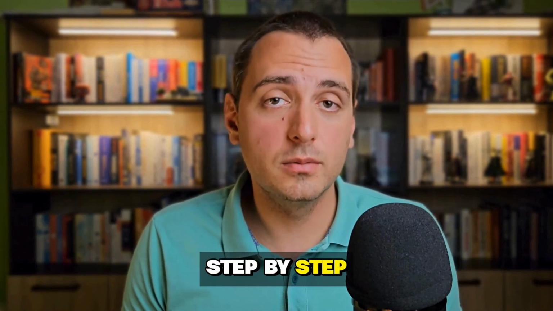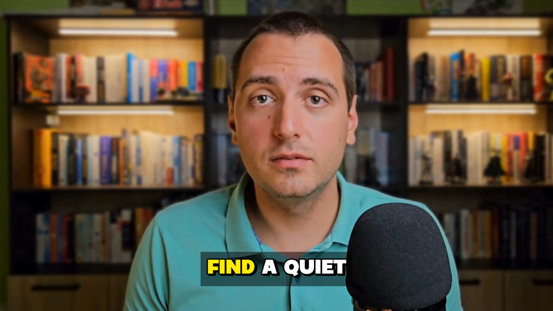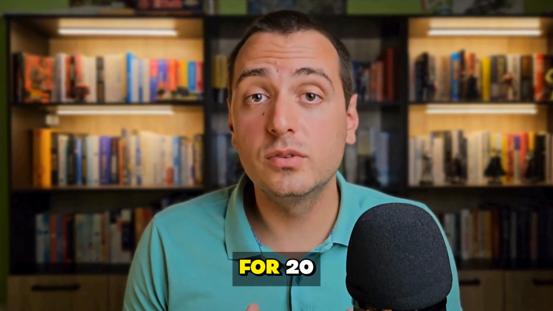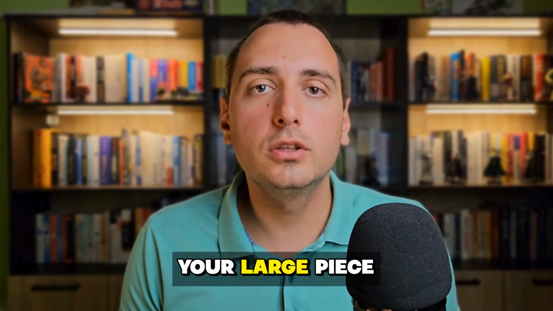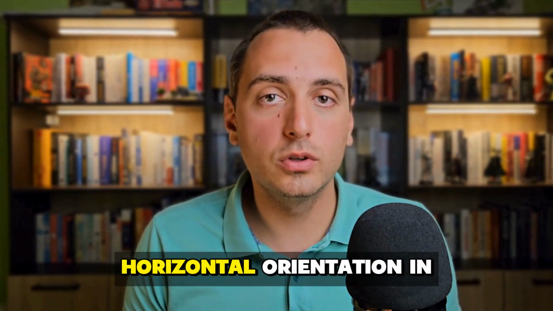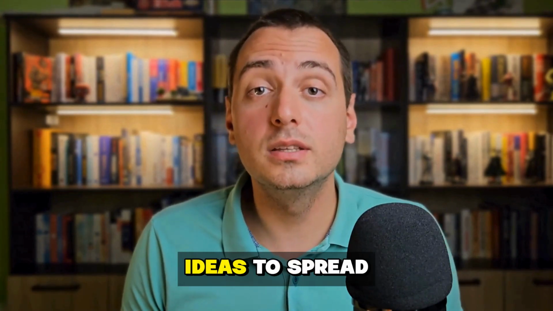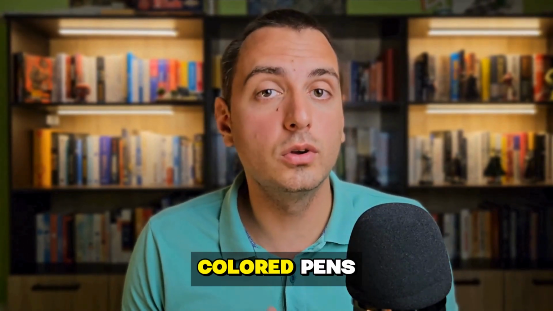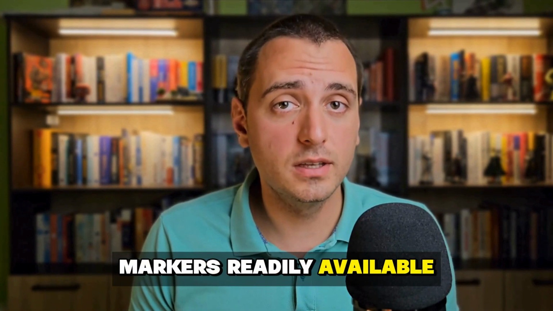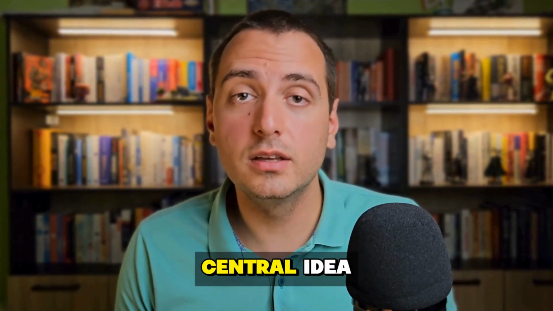Here is the step-by-step guide. Prepare your workspace. Find a quiet place where you won't be disturbed for 20-30 minutes. Place your large piece of paper in landscape, horizontal orientation in front of you. This provides ample space for your ideas to spread out. Have all your colored pens and markers readily available. Start with your central idea.